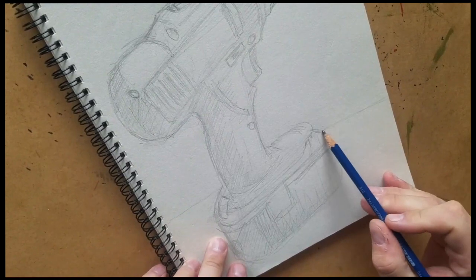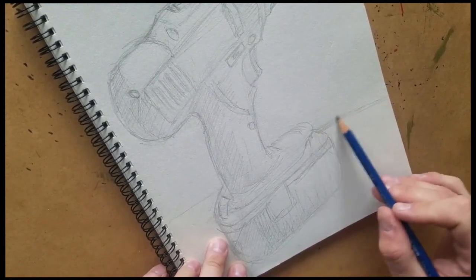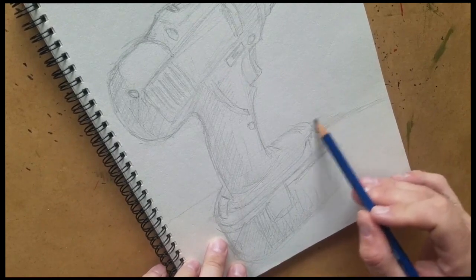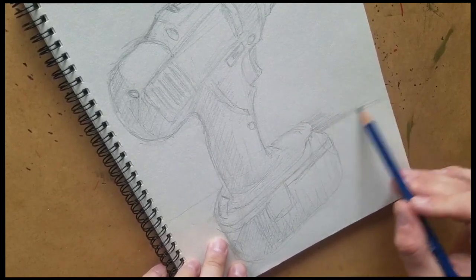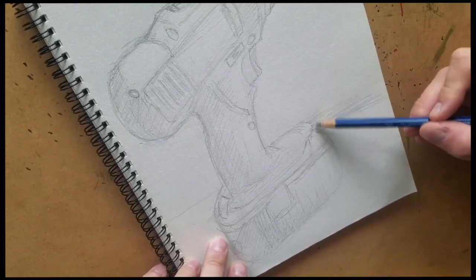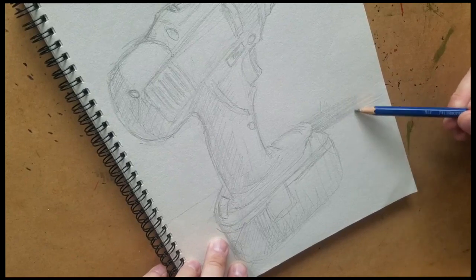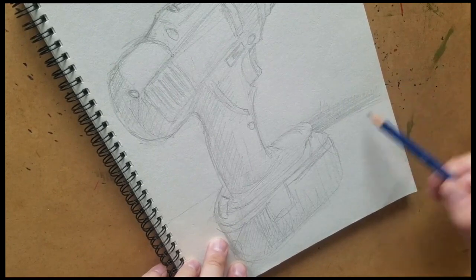But the idea is that table line, using my 2H, I'm just going to start shading in using small strokes. You can see I'm holding the pencil way back towards the back end of it. I'm going in multiple directions.